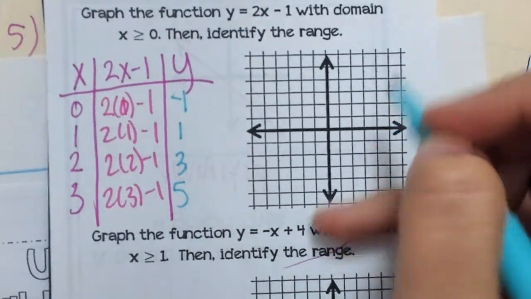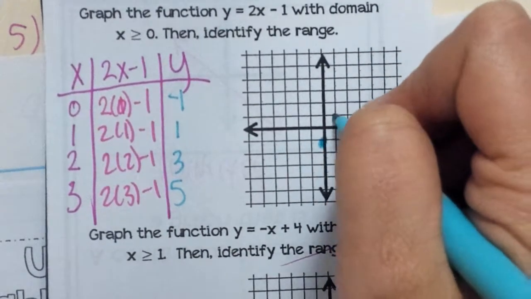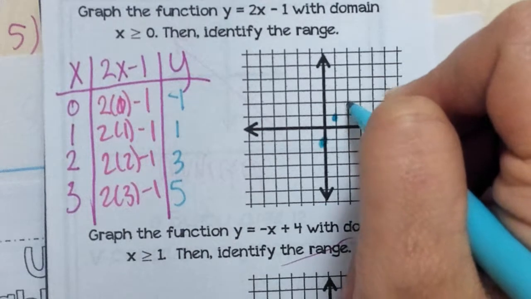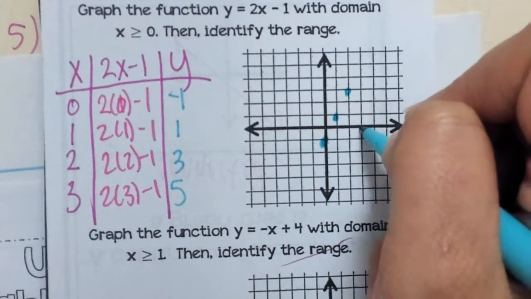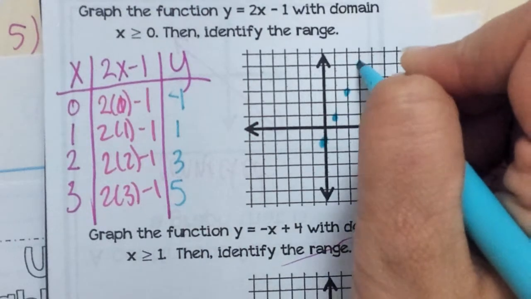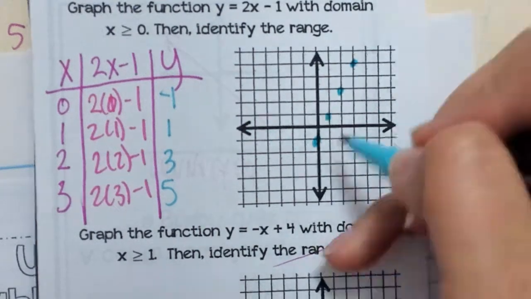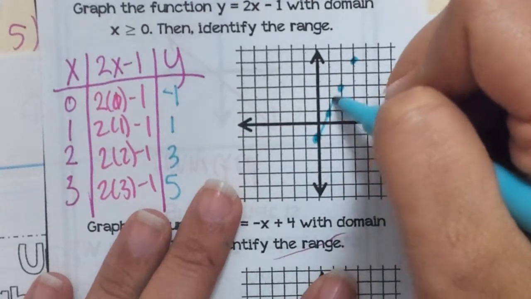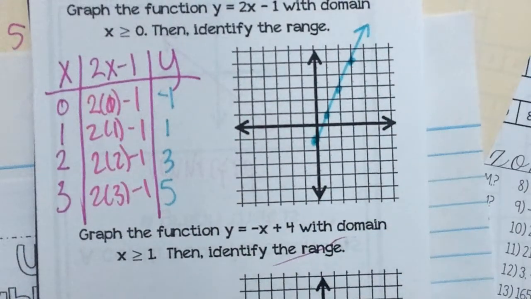Alright, now we're going to graph. So we're going to plot 0, negative 1; 1, 1; 2, 3; 3, 5. And are we going to connect those? Yes. Now, are we going to connect for x being less than 0? No. We cannot draw a line past this point because it says that our domain is all x numbers greater than or equal to 0.